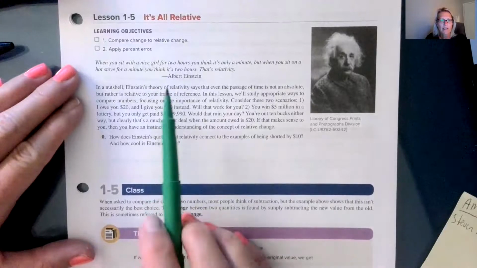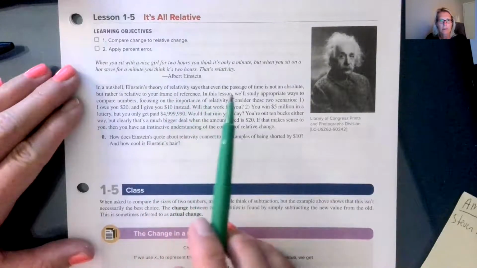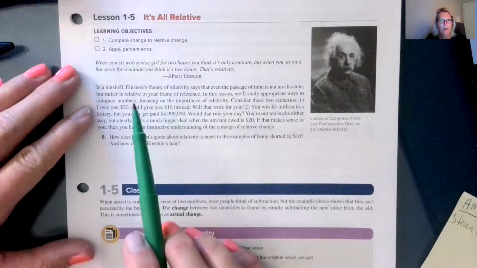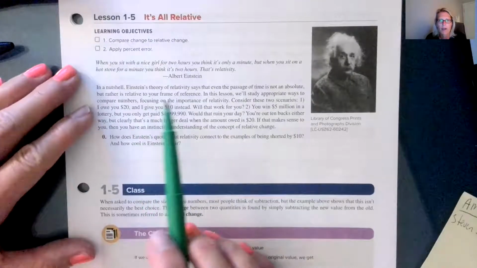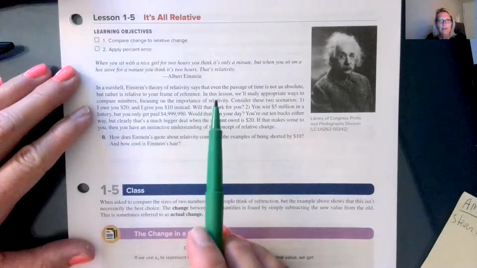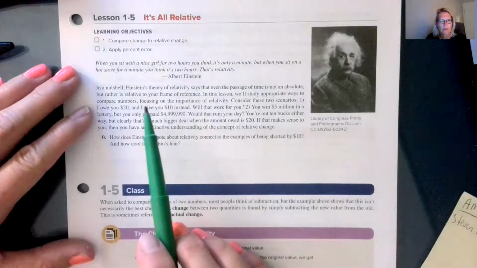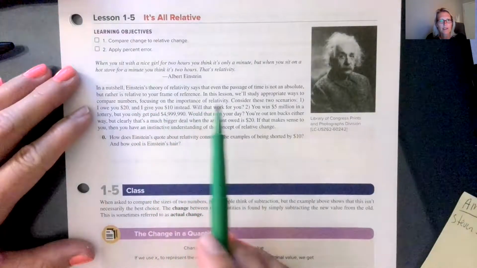So in a nutshell, Einstein's theory of relativity says that even the passage of time is not an absolute, but rather is relative to your frame of reference. In this lesson, we'll study appropriate ways to compare numbers, focusing on the importance of relativity.